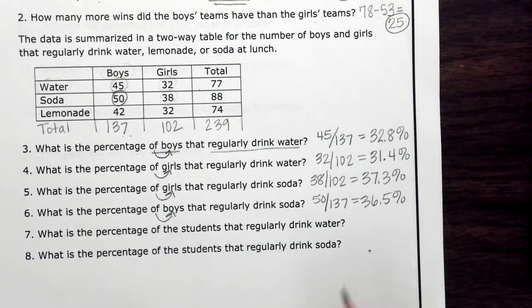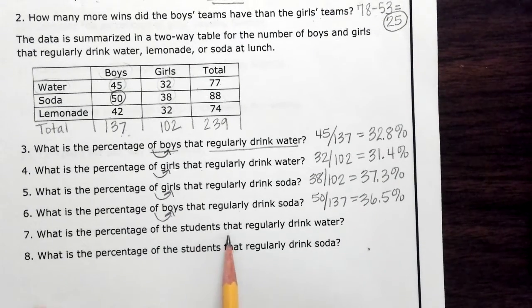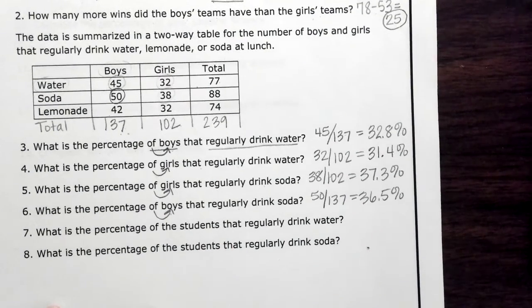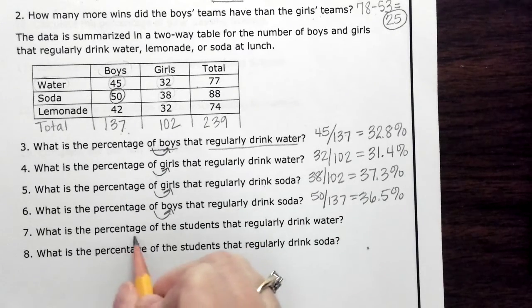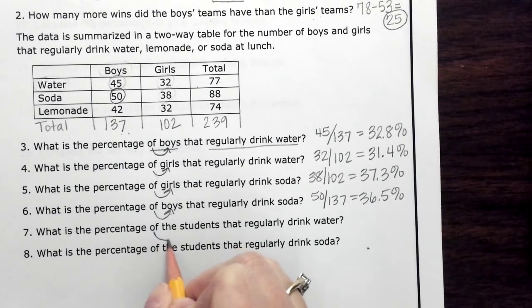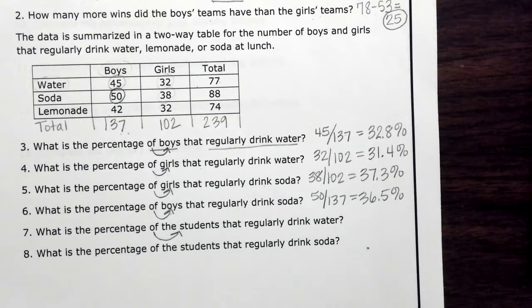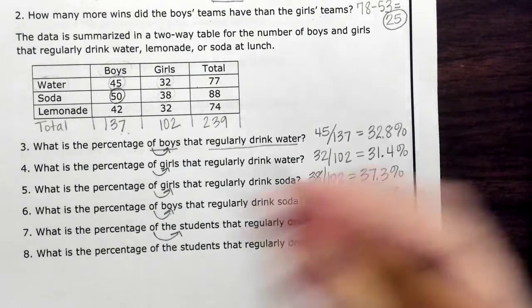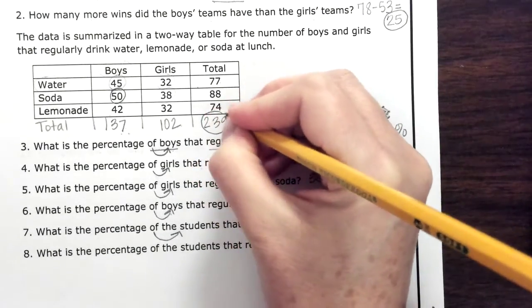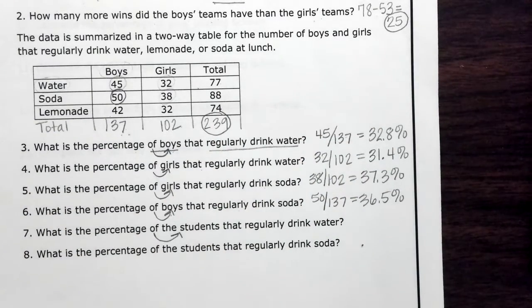All right, number 7. What is the percentage of the students that regularly drink water? What comes after the word of is the students. Well, how many total students do we have? Well, that's going to be this number in the bottom right corner. We have a total of 239 students. So that's what's going to go on the bottom.